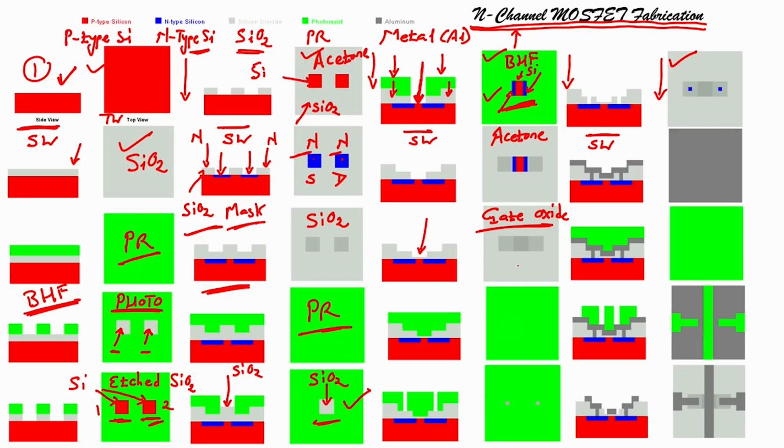What is the next step? After the gate oxide, we will spin coat photoresist. We will open the window, like this, such that the window goes all the way to the silicon dioxide, and in the next step we will etch this silicon dioxide by using buffer hydrofluoric acid.